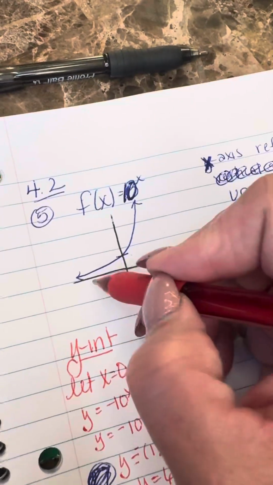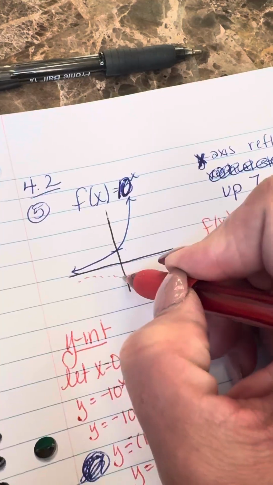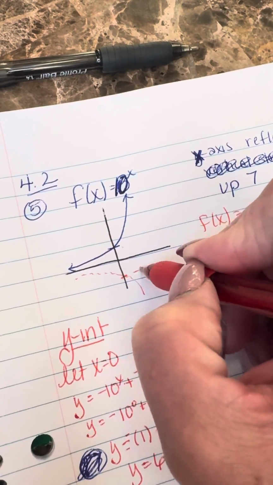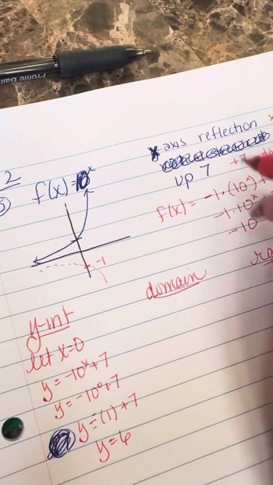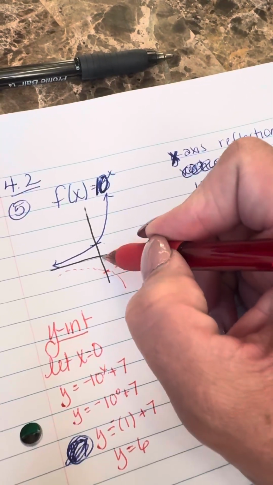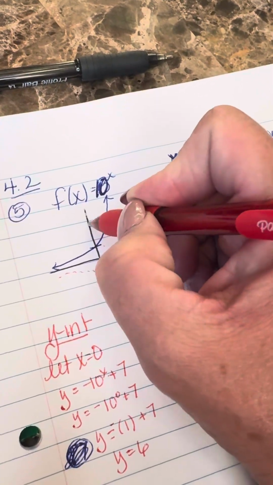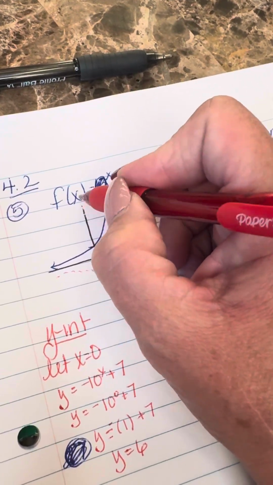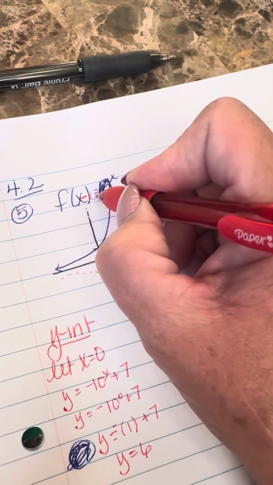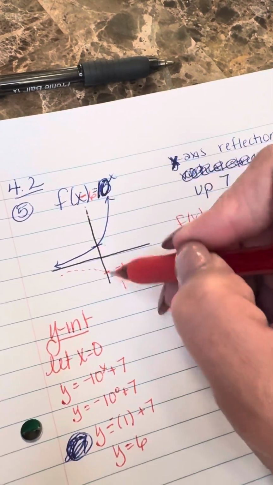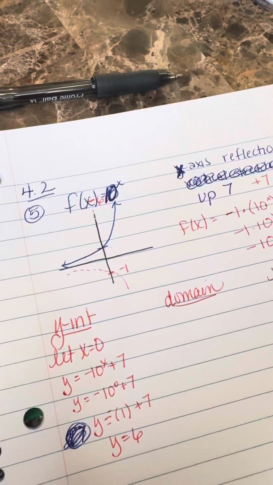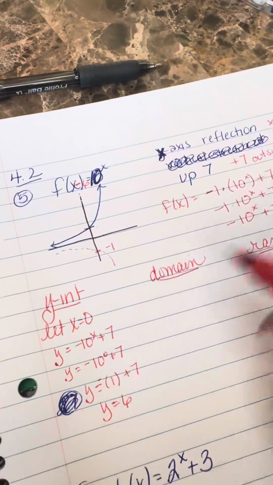This makes sense because when we reflect over the x-axis, we're going to be crossing through at -1. And then when we move up the 7 units, we would go up 1, 2, 3, 4, 5, 6, 7, and we're going to end up here at 6, 1 lower than the number of movements that we made. So it crosses over there.